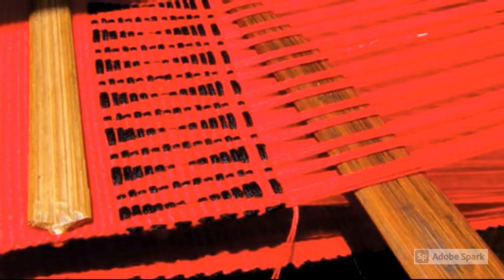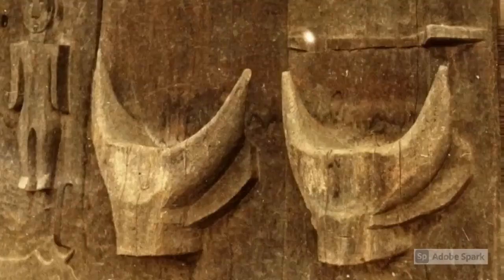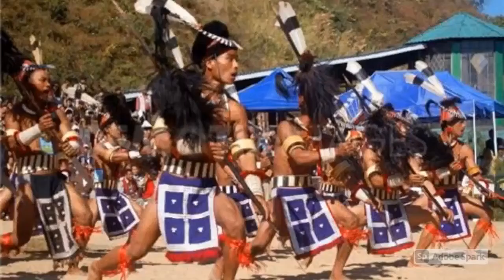Weaving is an ancient craft of the tribal of Nagaland. The Naga women weave colorful shawls, bags, and jackets. The art of weaving is mostly popular amongst the female in Nagaland. Wood carving, jewelry making, and pottery are also some of the most popular arts of Nagaland.